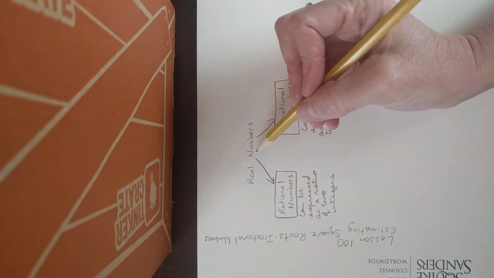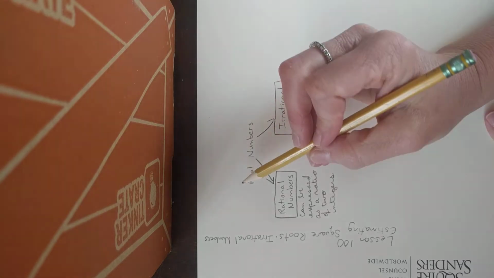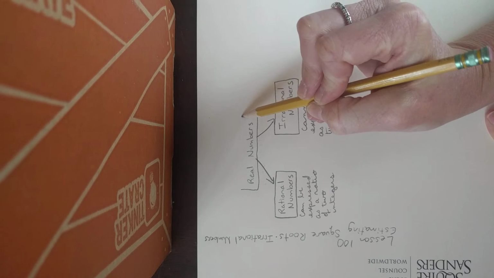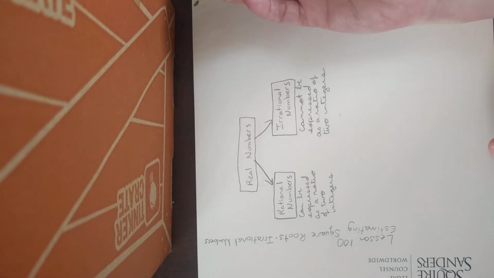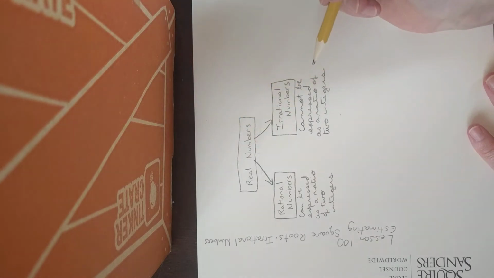Real numbers can be split up into two categories, rational and irrational numbers. Rational numbers are numbers that can be expressed as a ratio of two integers, and irrational numbers are numbers that cannot be expressed as a ratio of two integers. These all fall under the umbrella of real numbers. There is something called imaginary numbers. They're not fake numbers, they're called imaginary numbers, but we don't need to get into that right now.